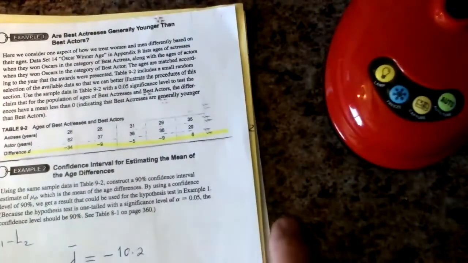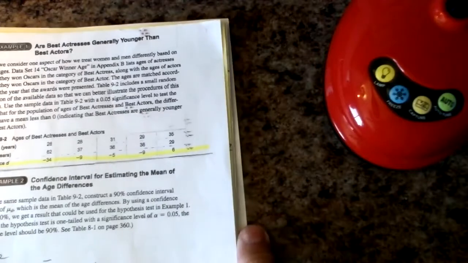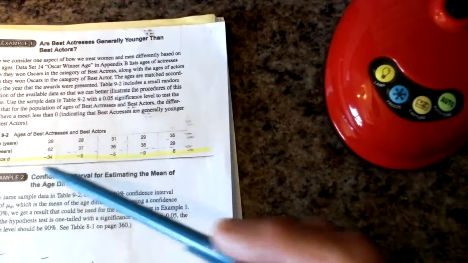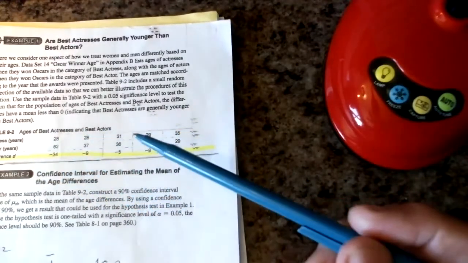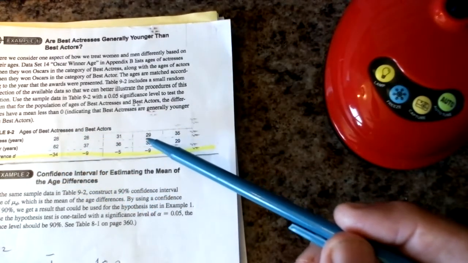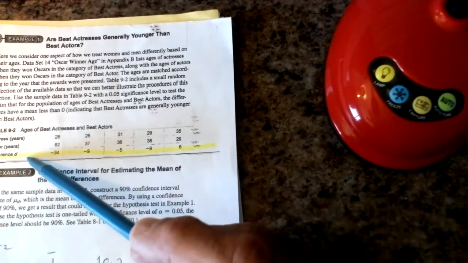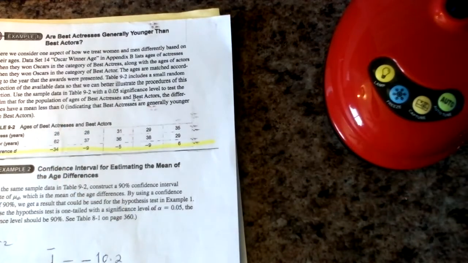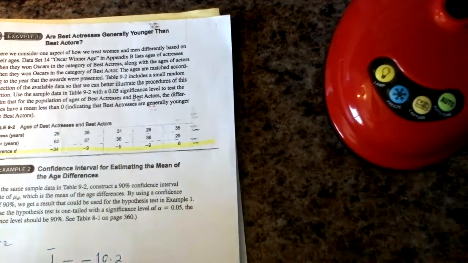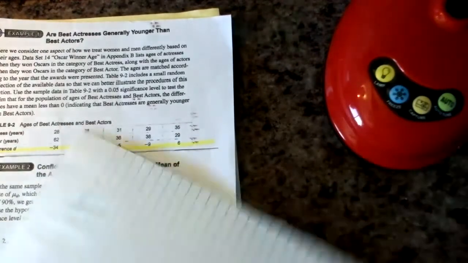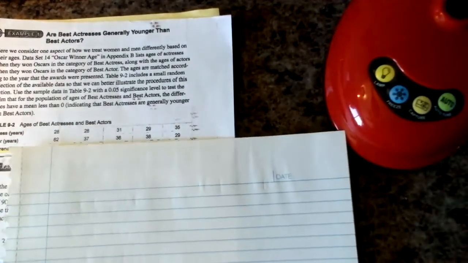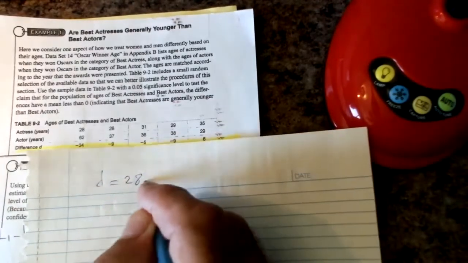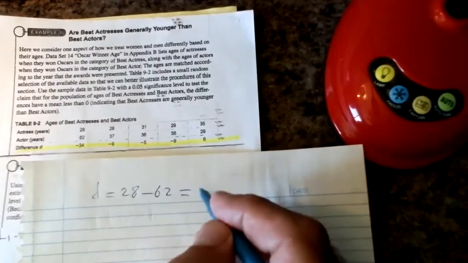So in this example, we are talking about two dependent samples. One is the list of ages of actresses versus actors. And here are just 5 numbers, 5 different actors whose ages we are using. And what is D? D is the difference of these two numbers, okay? For instance, the first one is 28 and 62, right? So the difference of these two is 28 minus 62, which is minus 34.